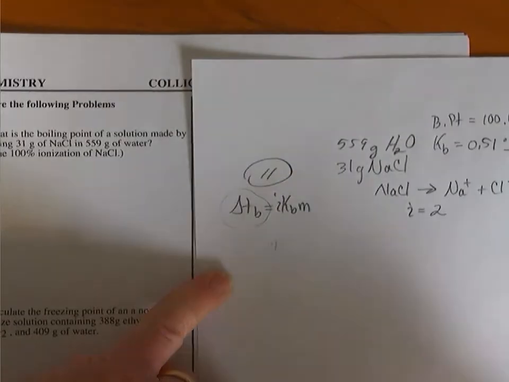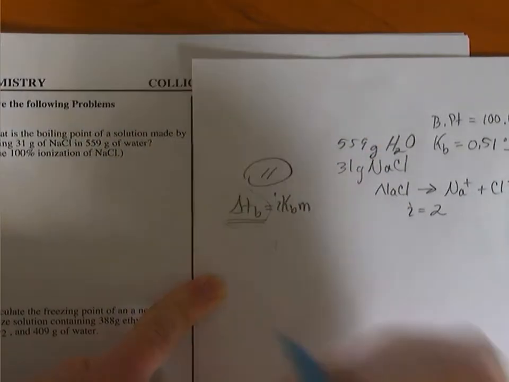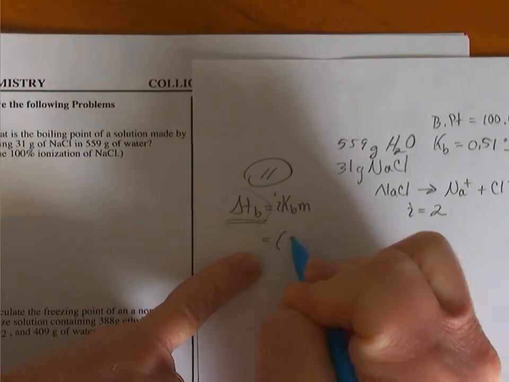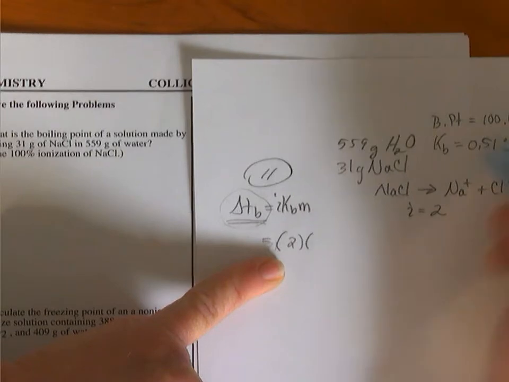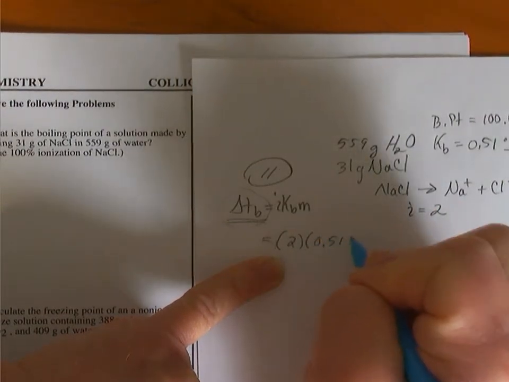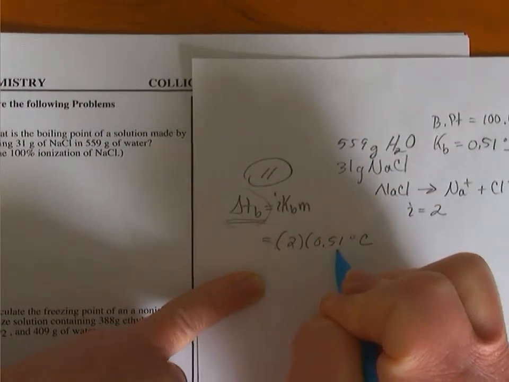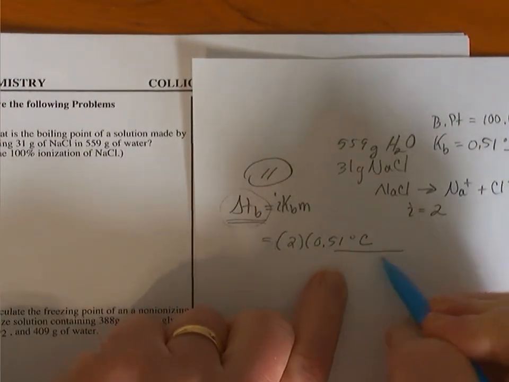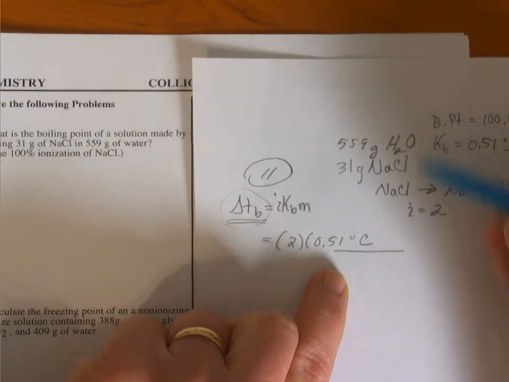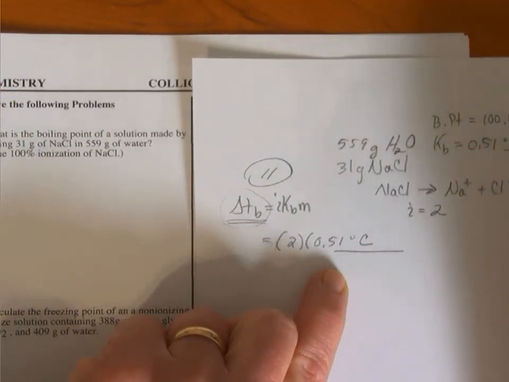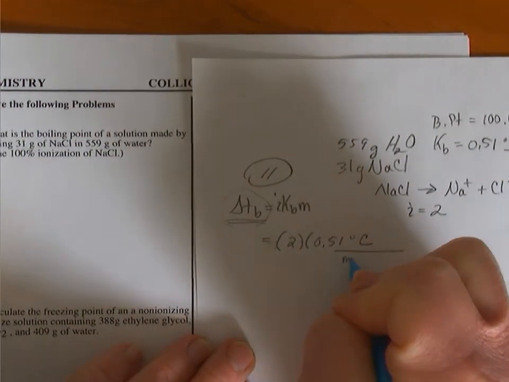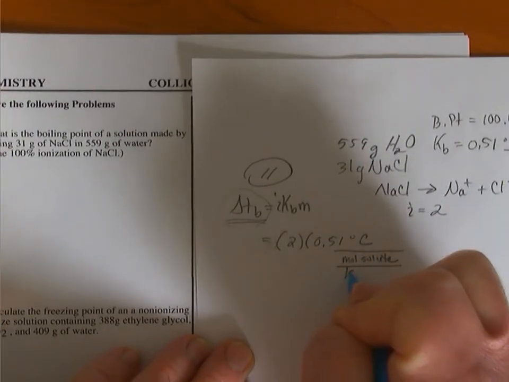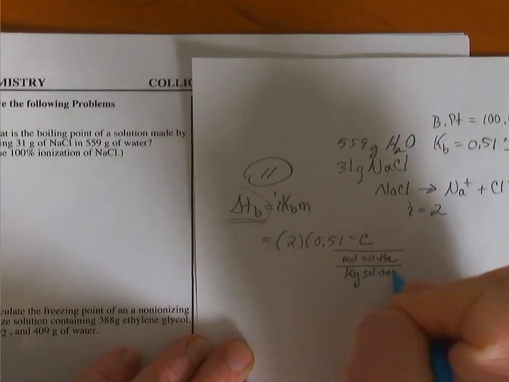All right, so I just need to plug and chug and obey the equation. My Van Hoff factor here is 2. The Kb for water is 0.51 degrees Celsius. It's definitely okay if you just put per molal, but I can see I'm going to have to find the molality, so I'm going to expand molality to be mole of solute per kilogram of solvent.